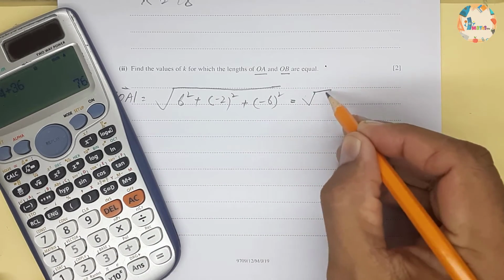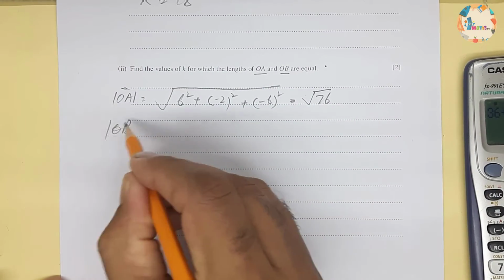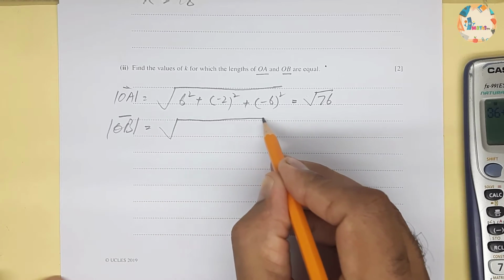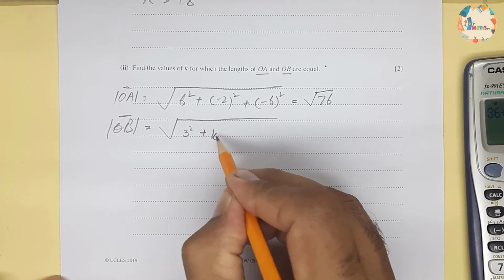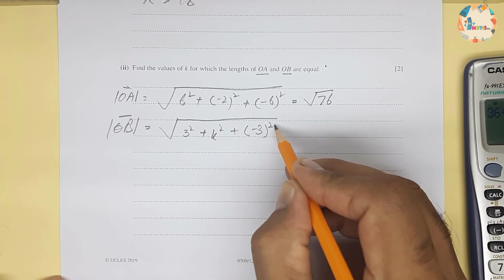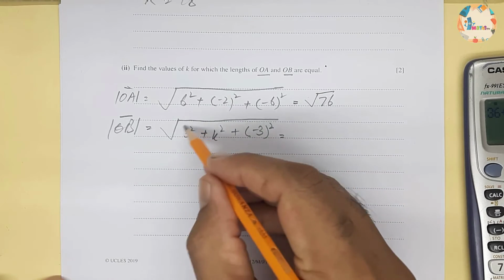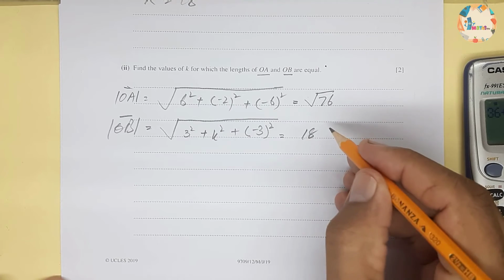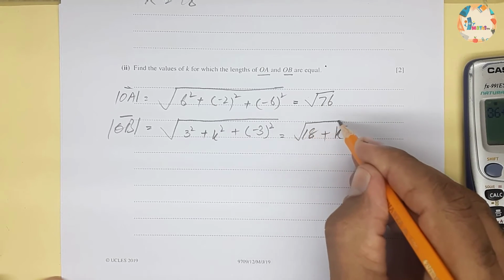So I will take this one in under root format, and for OB also we can take mod of OB. This will be equal to, we'll take the ijk values, 3 squared plus k squared plus minus 3 squared, and this will be 9 plus 9, which is 18 plus k squared, all under root.